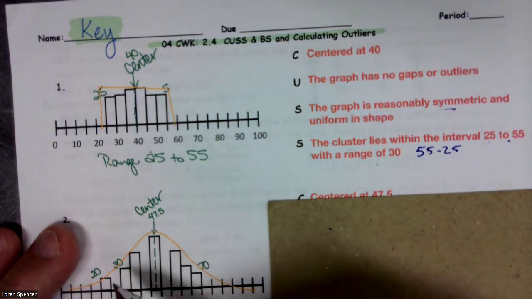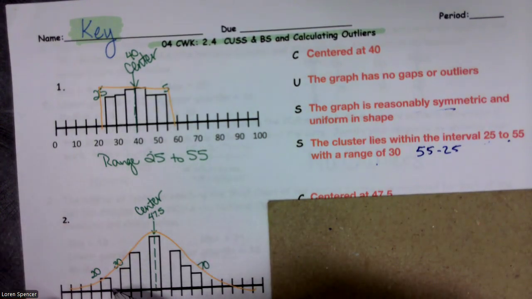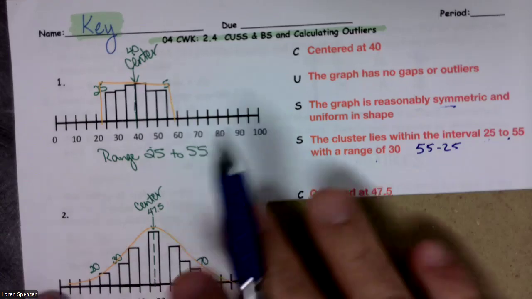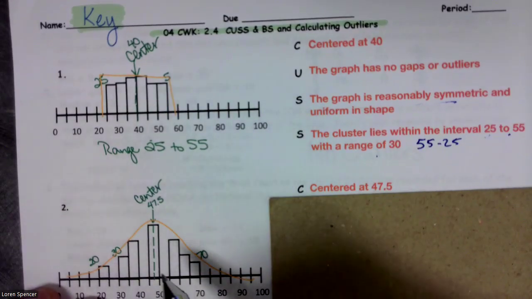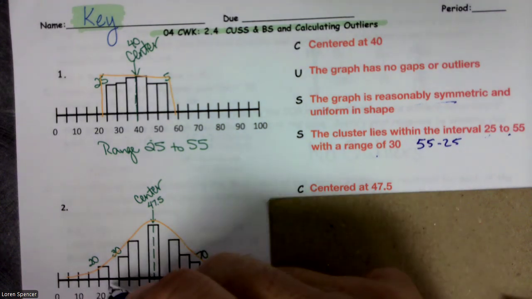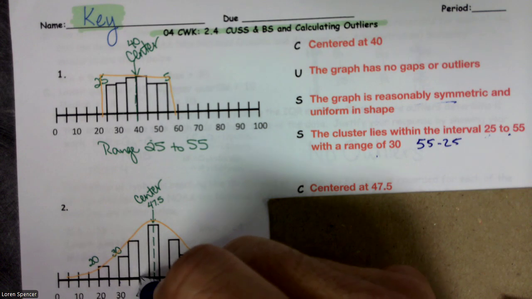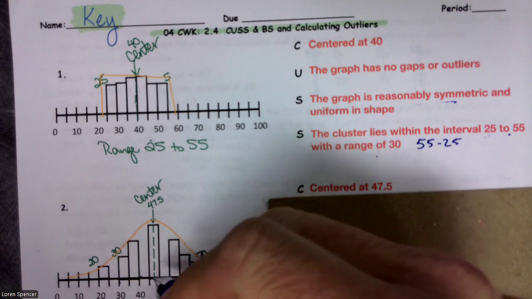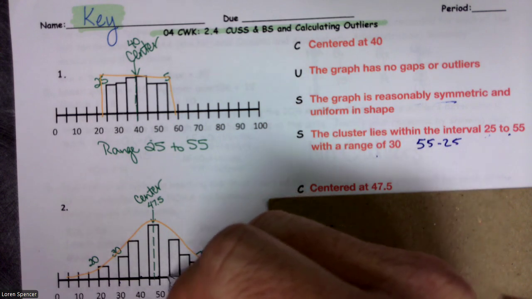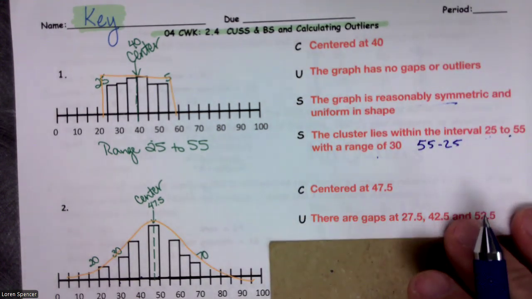The next thing is unusual features. Well, when I look at this, unusual features, we're talking about gaps and outliers. I don't really see any outliers, but right here from 25 to 30, I have a gap. From 40 to 45, I have a gap. And from 50 to 55, I have a gap. So I need to list those.